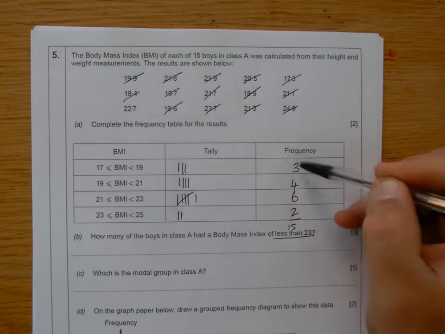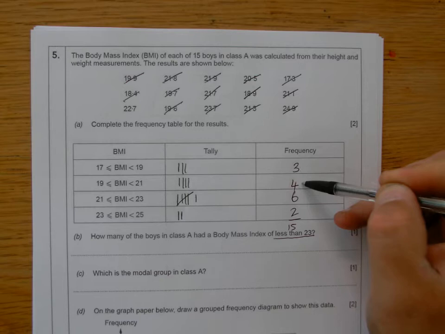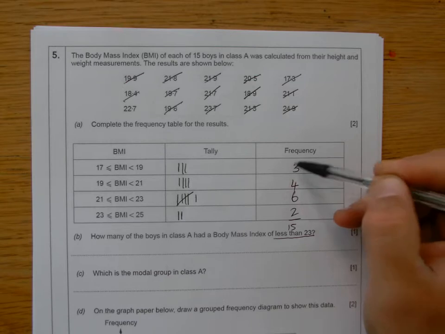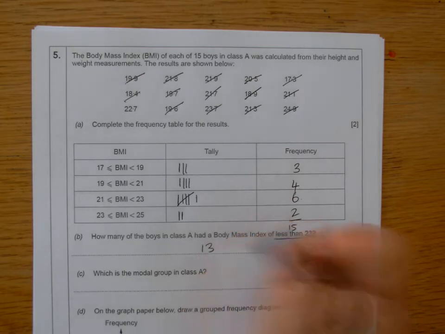Because less than 23, well, it would be this group, because they are less than 23. They're between 17 and 19. You would include that group and that group, so you need to add them up. So if you do that, it comes to 13.